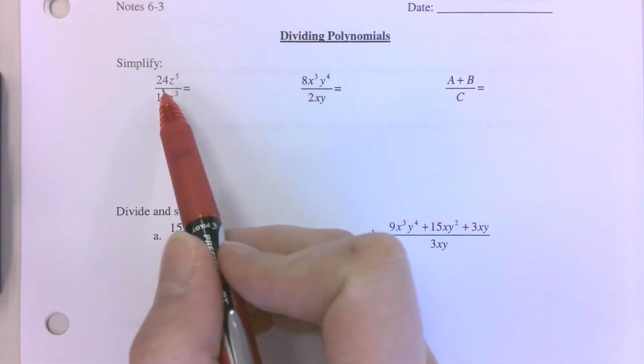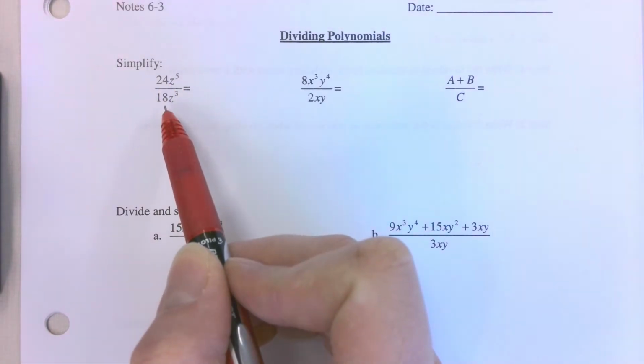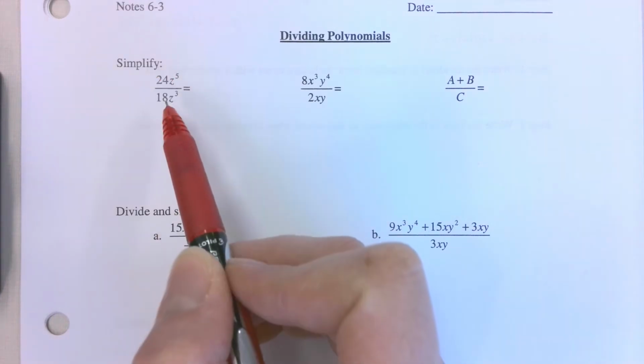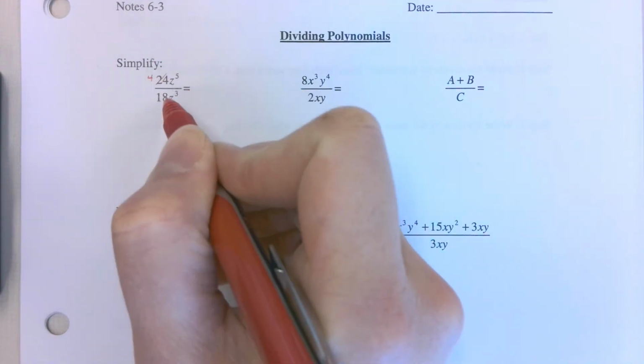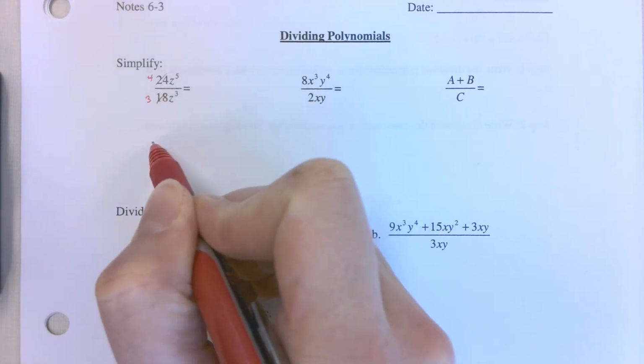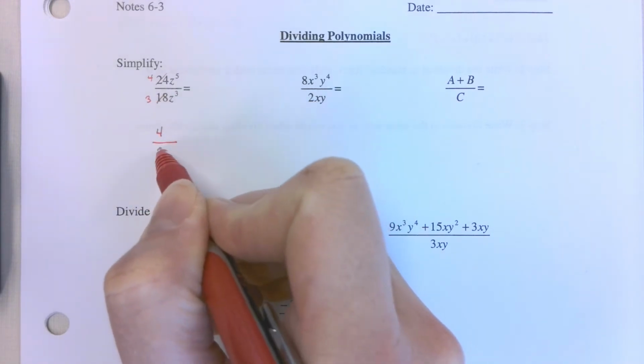So the first thing I want to do is look and find the GCF that I can take out of both of these. 24 and 18, my GCF would be 6. So I'm going to divide by 6 and I'll get a 4 and I'll get a 3 down here. I'll rebuild my fraction to 4 over 3.